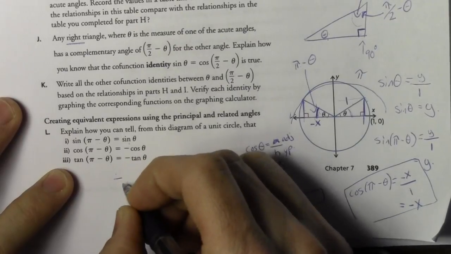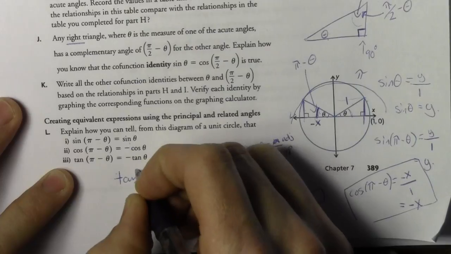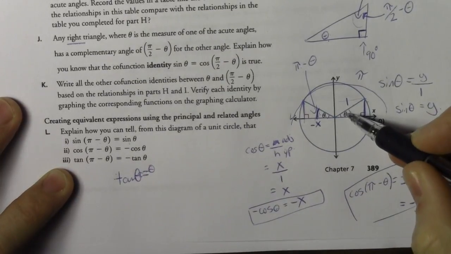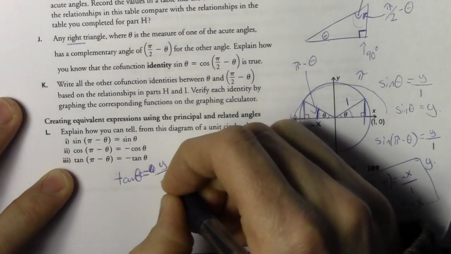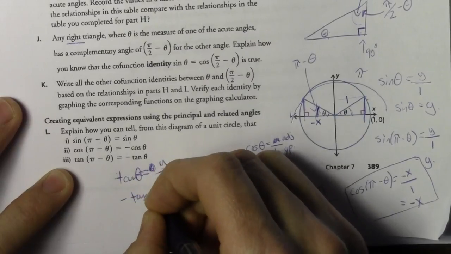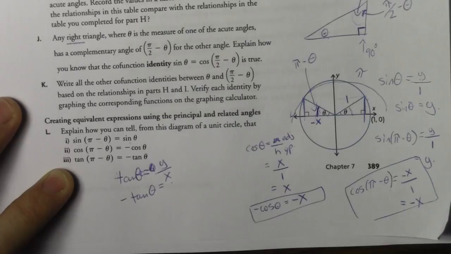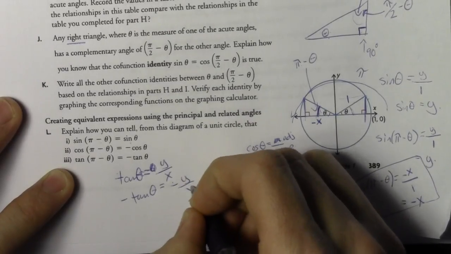So tan theta, first of all, is equal to what? Y over x. Good. So negative tan theta is equal to y over negative x. Well, just negative y over x, right?